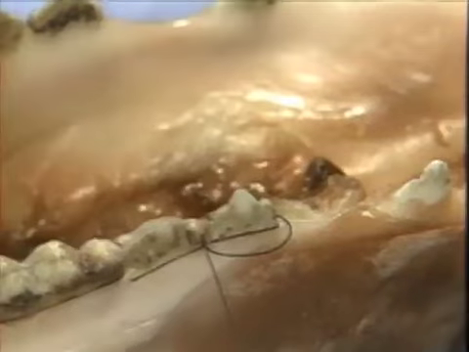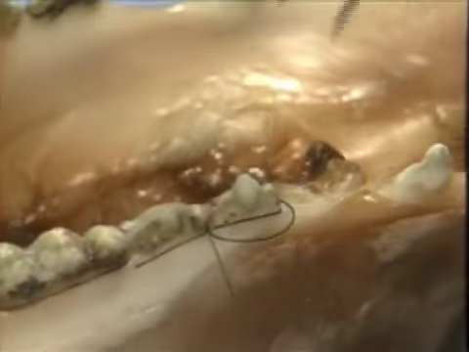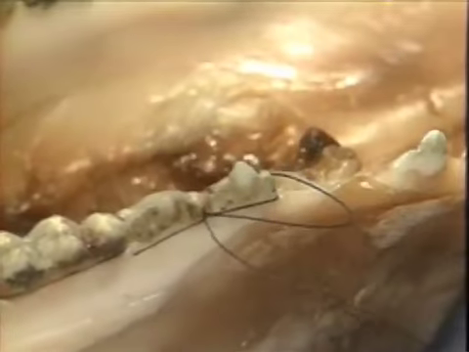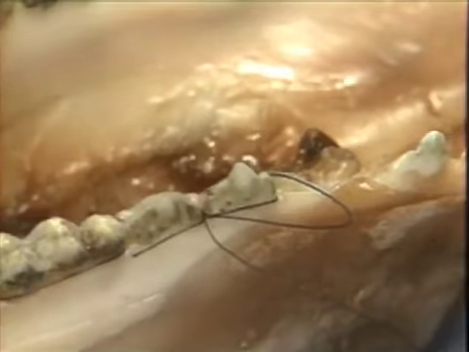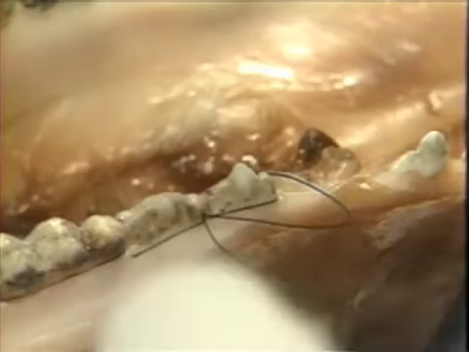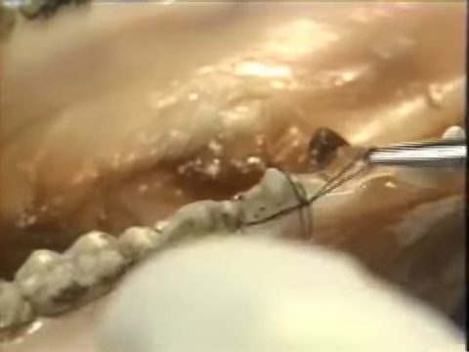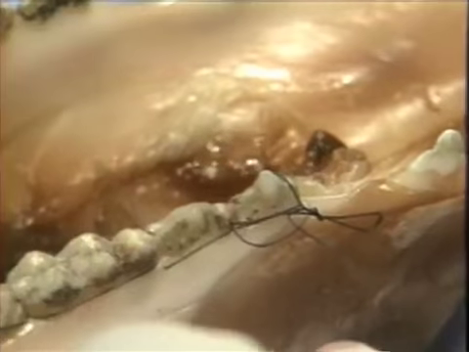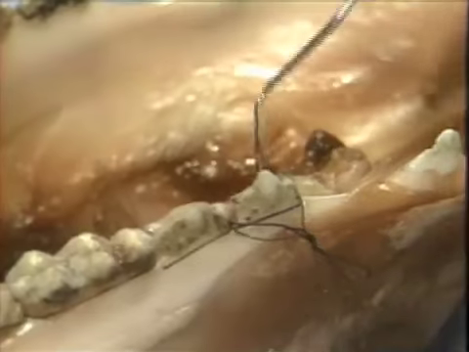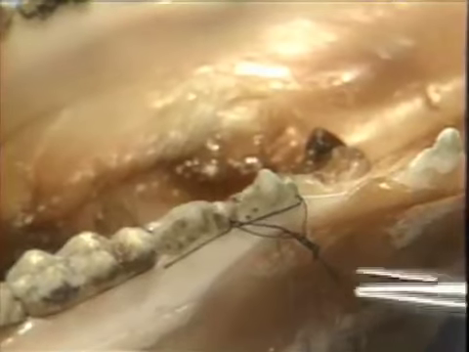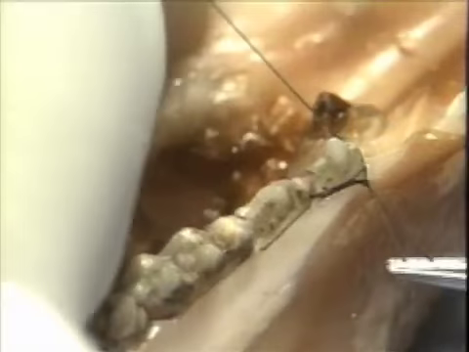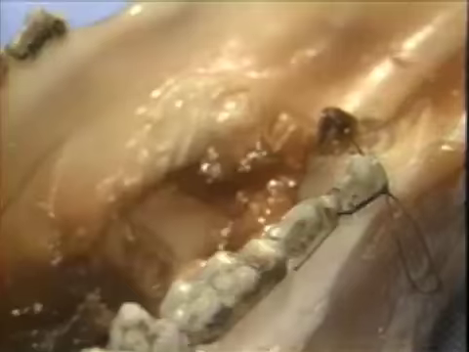Here we can see the suture as it is slung along the buccal surface of these teeth. We will leave a small tail from the final loop on which we will place the final knot, like so. Hence, the lingual flap can be independently sutured. And if desired, the buccal flap can be sutured in a similar way under a different tension and at a different position.